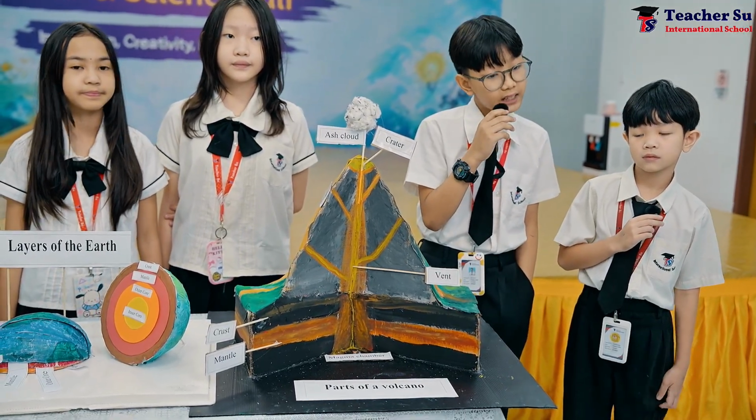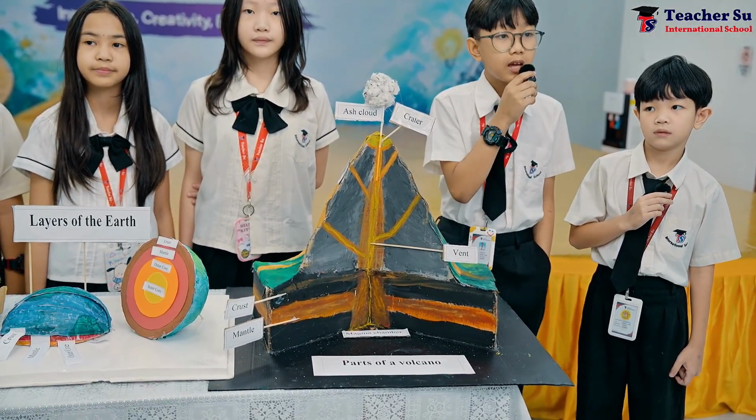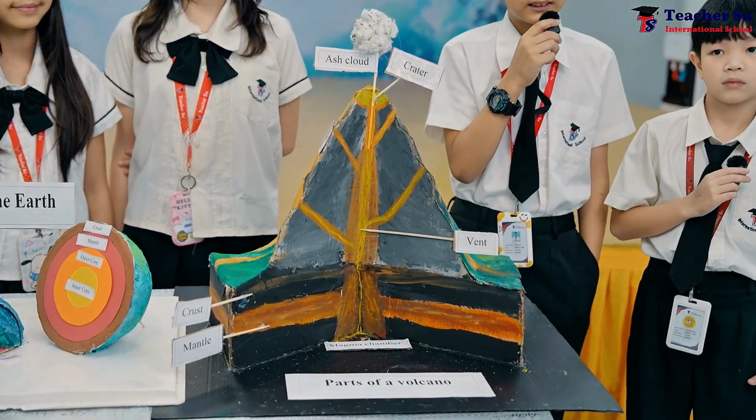There is an ash cloud every time it erupts. There is also a small cone. We call this the secondary cone.